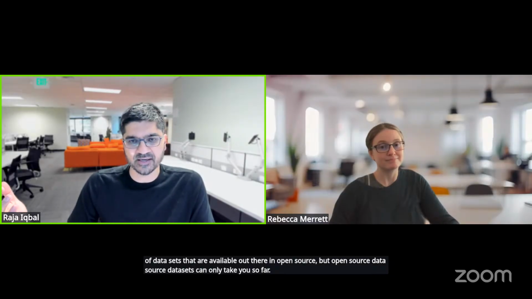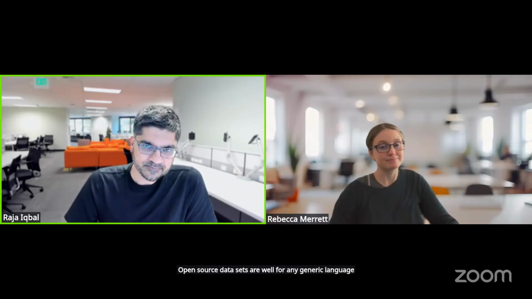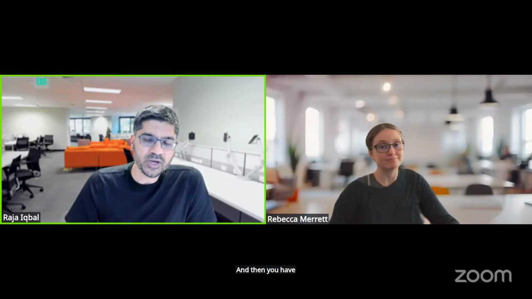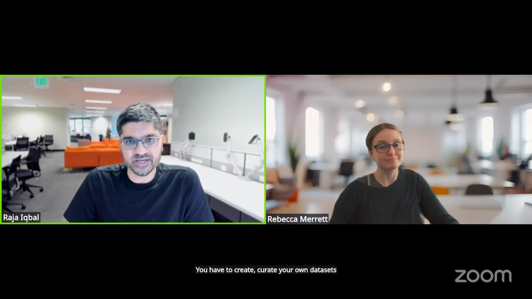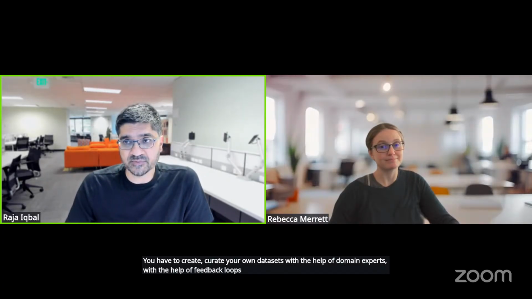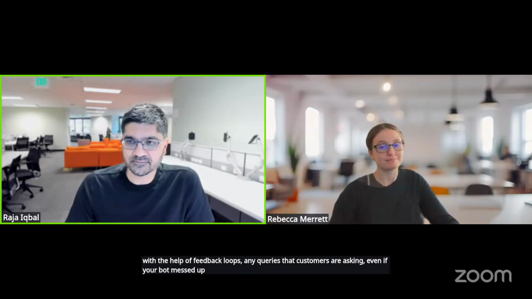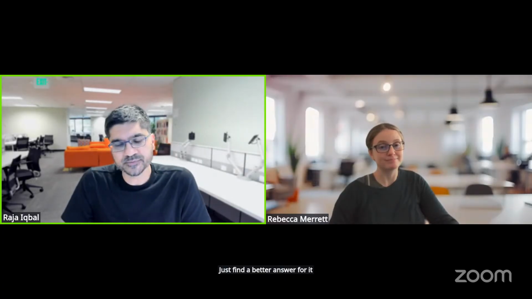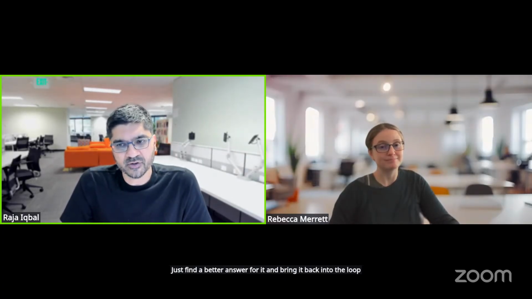Open source data sets are for any generic language problem. And then you have to curate your own data sets with the help of domain experts, with the help of feedback loops, any queries that customers are asking. Even if your bot messed up, just find a better answer for it and bring it back into the loop and work on it.